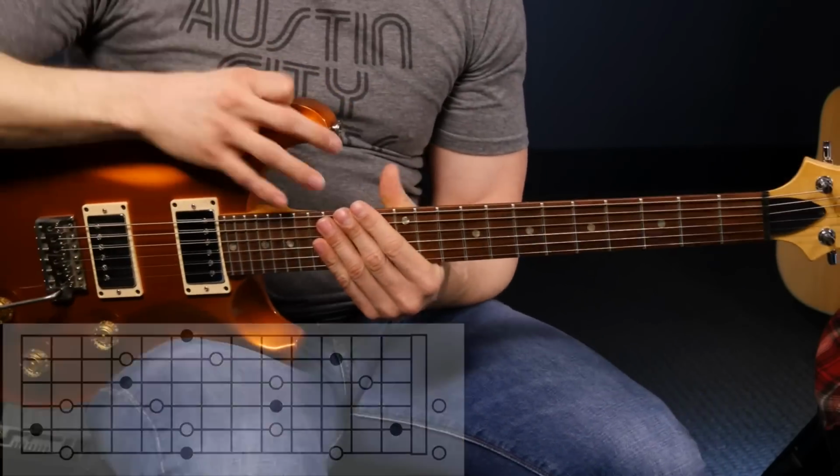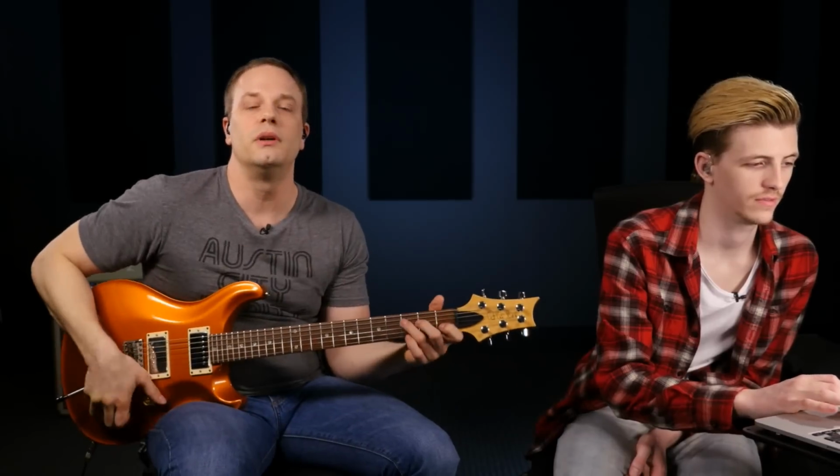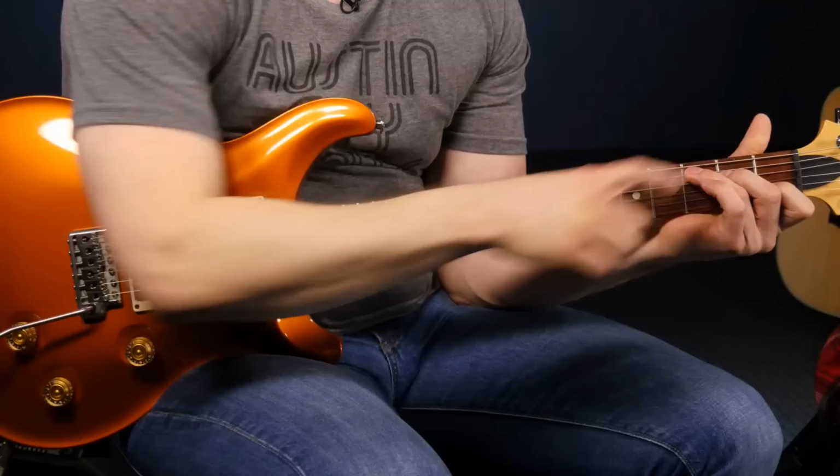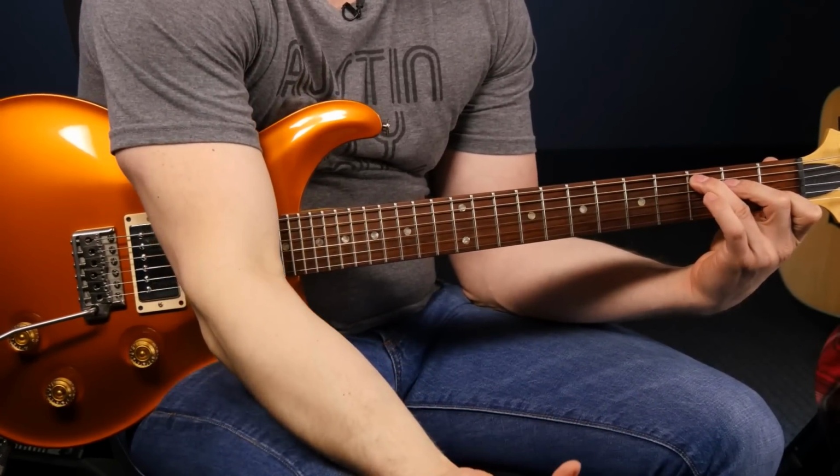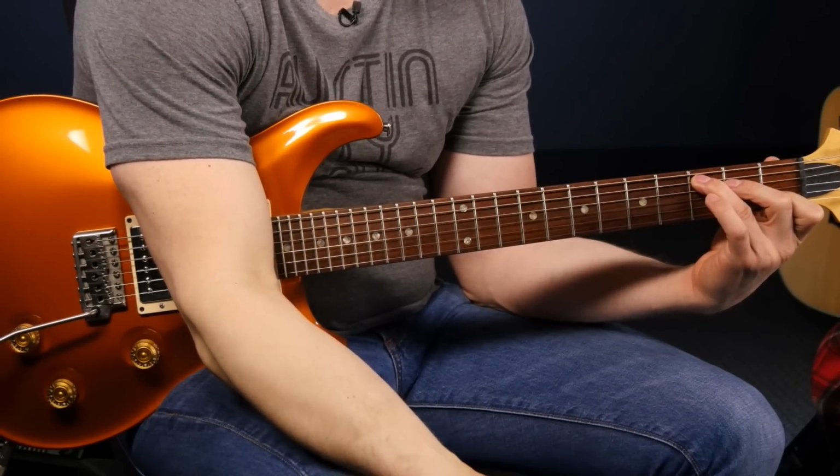Nice. Okay, now, if you're wondering, how in the world do I connect these things? That was really fast, and it is really fast. What you do is you start with C in this case, because that's our point of reference. We're making all C chords here using different shapes.